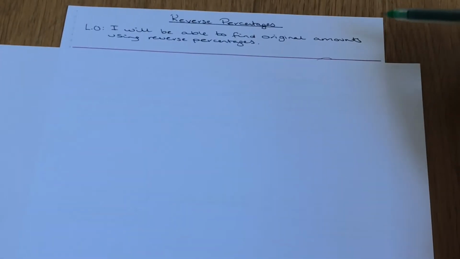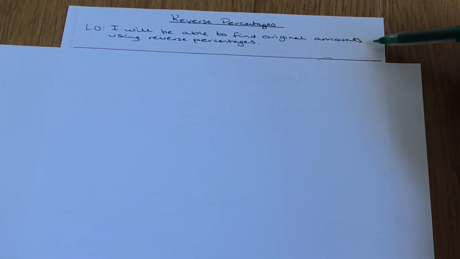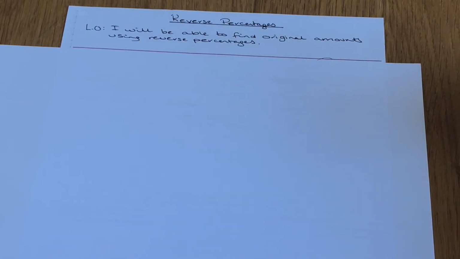Today's objective: I will be able to find original amounts using reverse percentages. Now this topic is a grade 5 topic, so if you are on foundation, you're looking at this towards the end of the paper. If you're on higher, it's going to be near the beginning. This would be a crossover question.